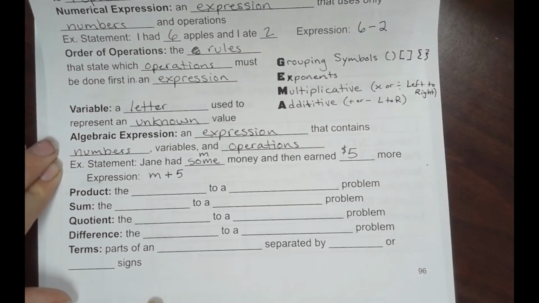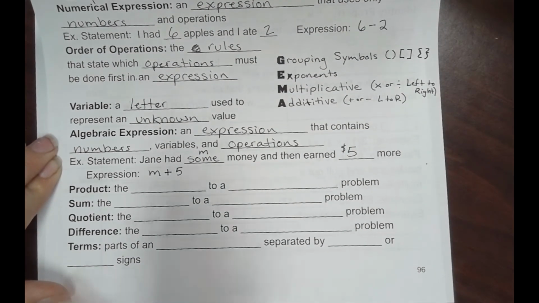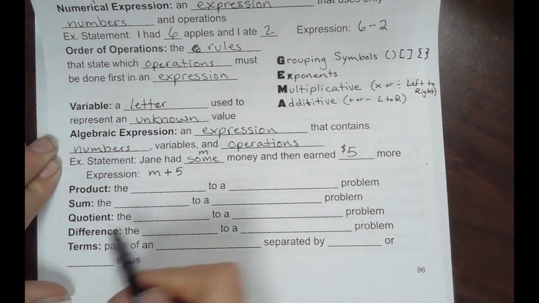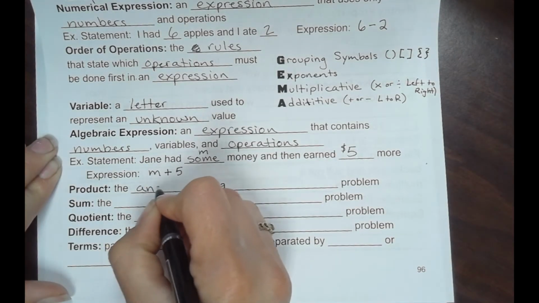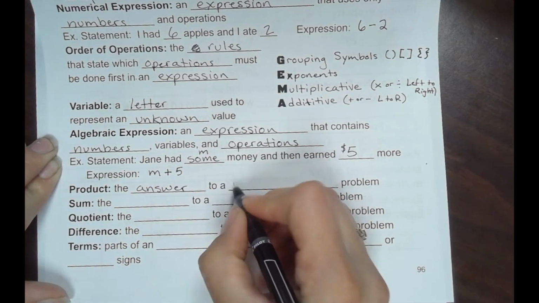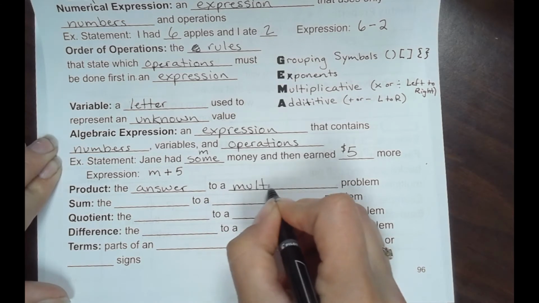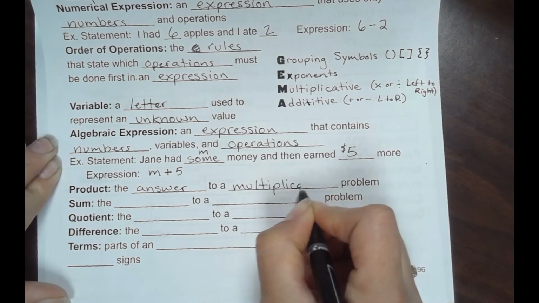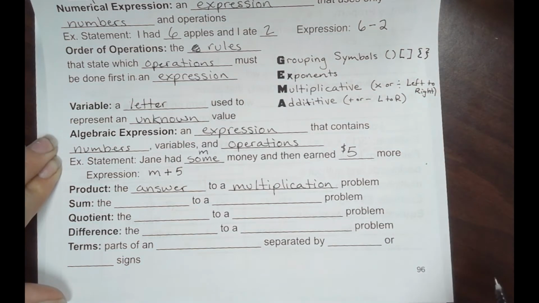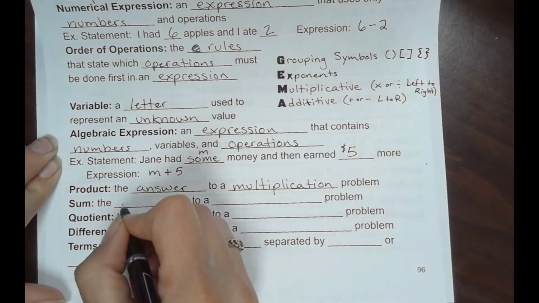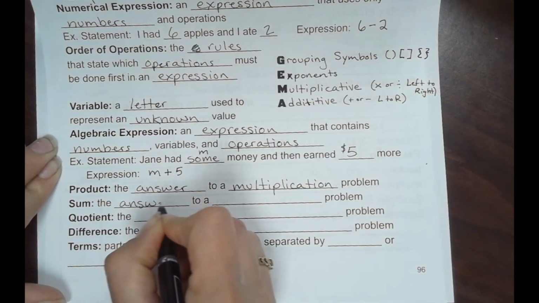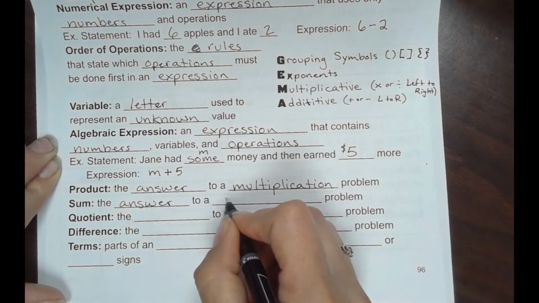Okay, these are some review, but very useful to know. A product is the answer to a multiplication problem. Sum is the answer to an addition problem.